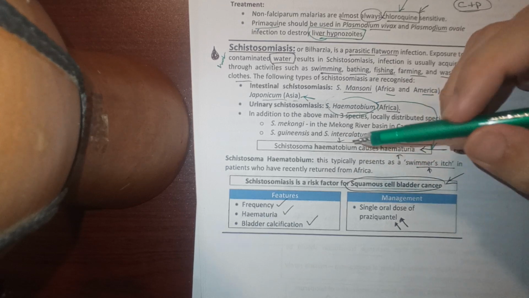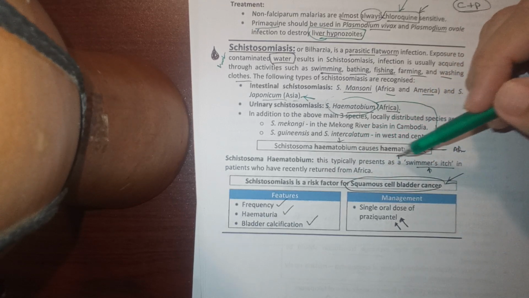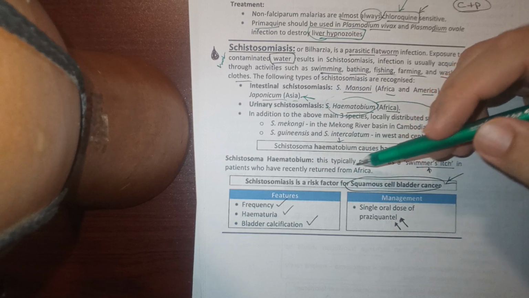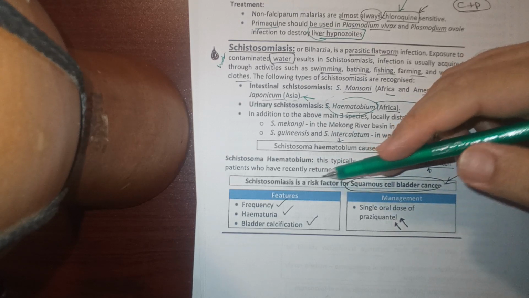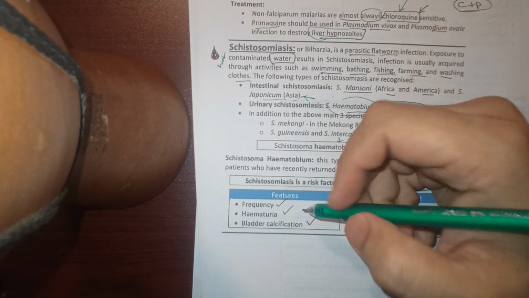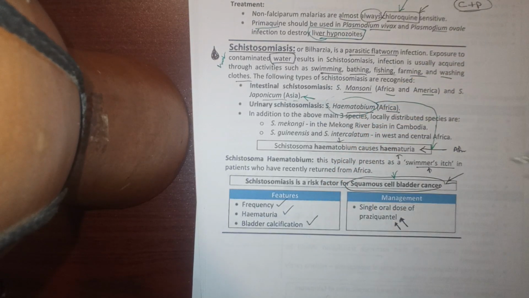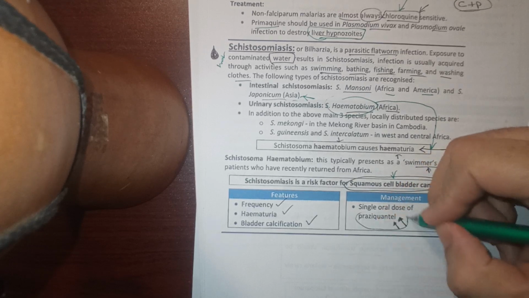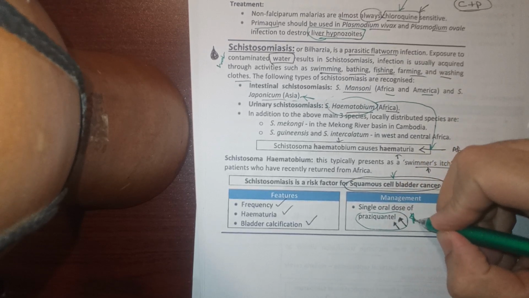This usually typically presents as swimmer's itch in patients who have recently returned from Africa. Schistosomiasis is a risk factor for squamous cell bladder cancer. Okay. Features can be frequency, hematuria, bladder calcification, single dose of praziquantel. So a bit unique.